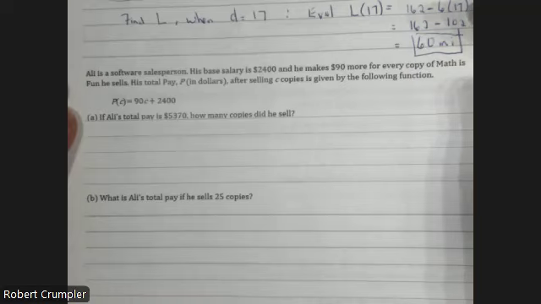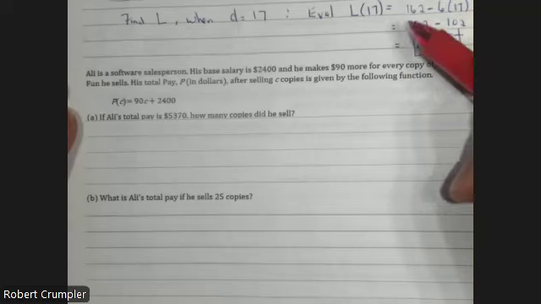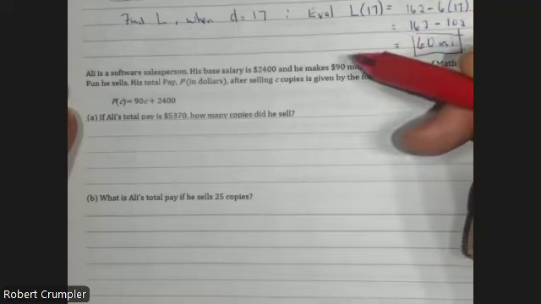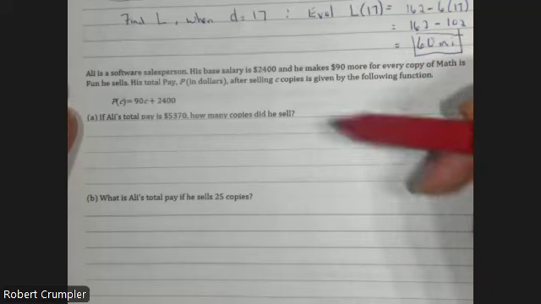So let's look at another example involving the same topic, finding input and outputs of a two-step function that models a real-world situation using function notation. So we just finished looking at one example. So let's take a look at another example here.